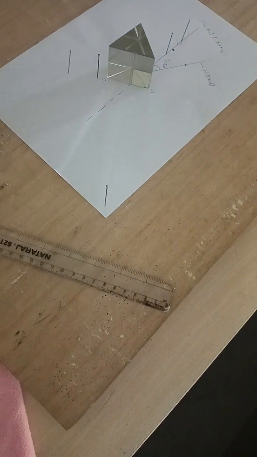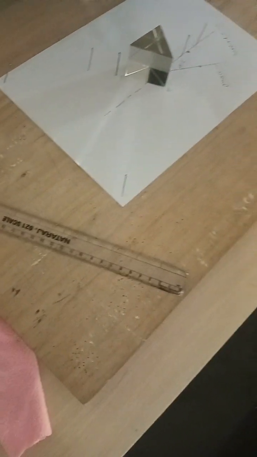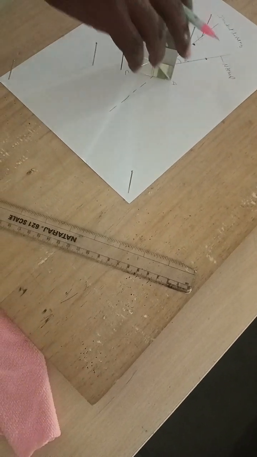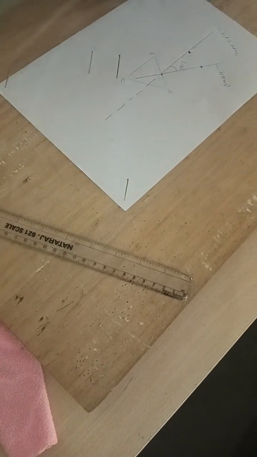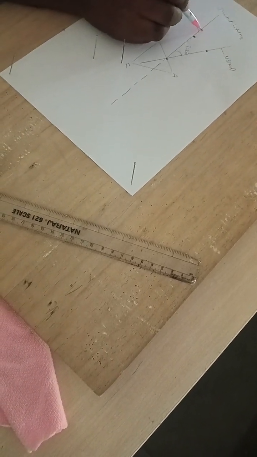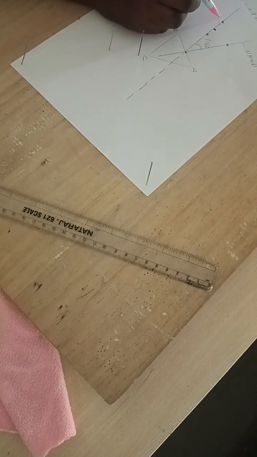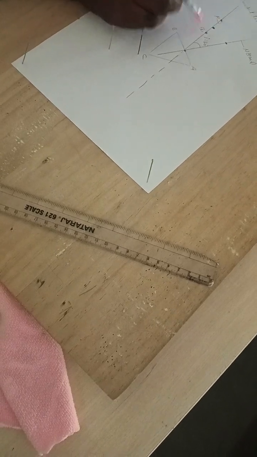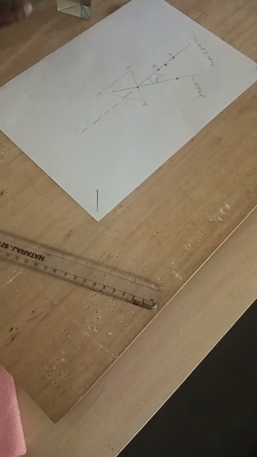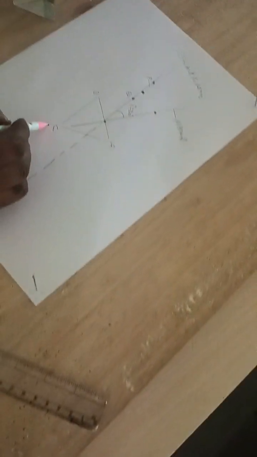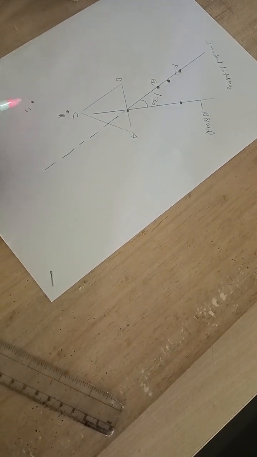Okay? So you take two pins which are on an incident light ray and remove these two pins. I put dots in those positions and take them as P, Q. Here I remove these two pins and put two dots, and I take these as R and S.